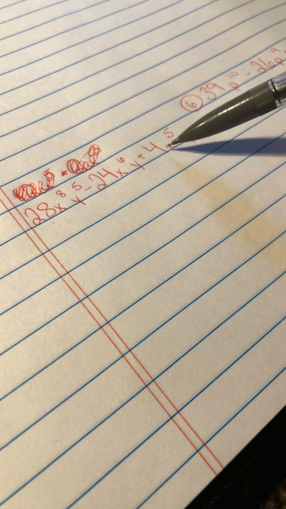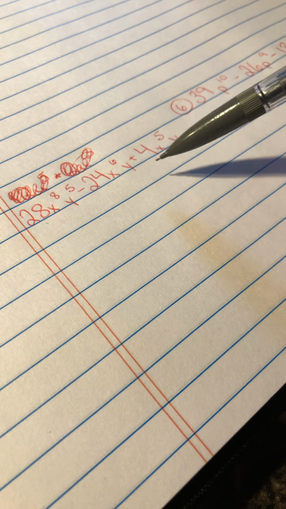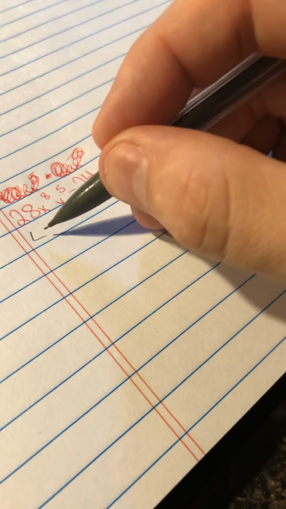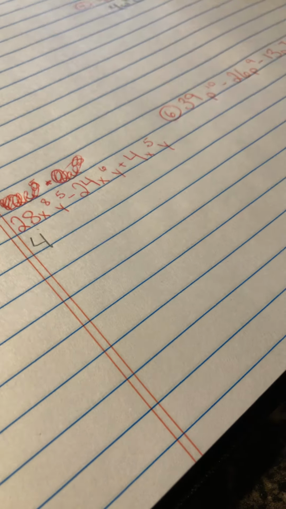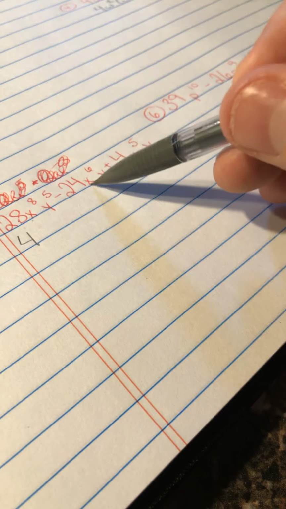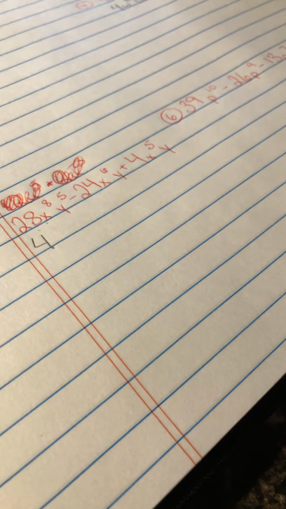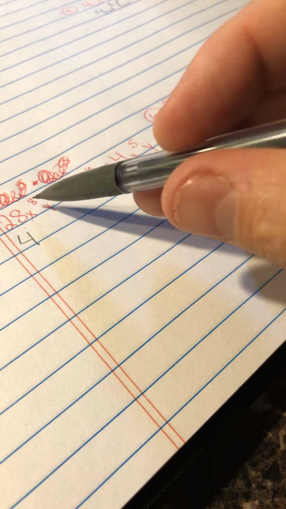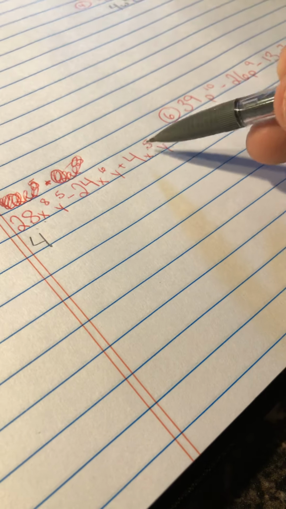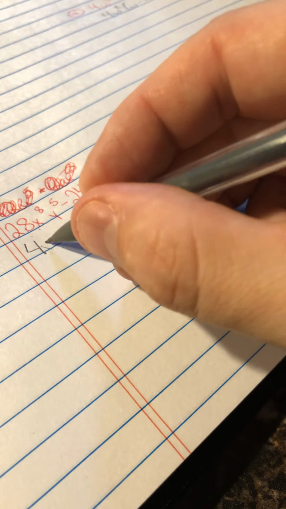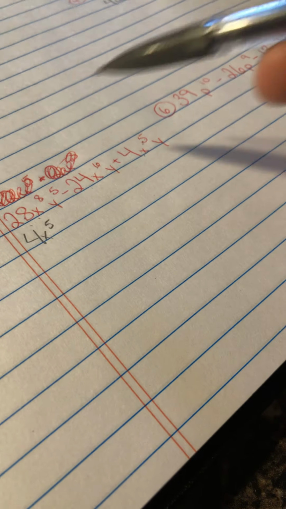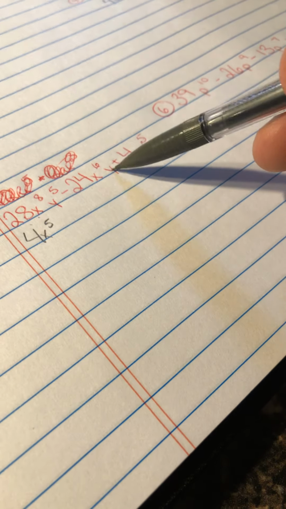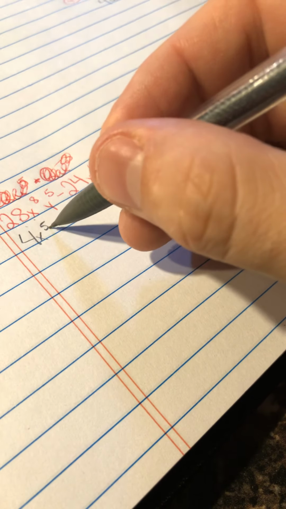And so what we're going to have to do is figure out what they have in common. They have a 4 in common. So we're going to take a 4 out of all of these. Now notice they all have x's, but the exponents are all different. So we've got to figure out the smallest one and take out that one. So we have an 8, a 6, and a 5, so we're going to take out the 5. So we're going to take out x to the 5th. And then the last thing you're going to take out is the y. So they all have y's, so we're going to take out a y for sure.